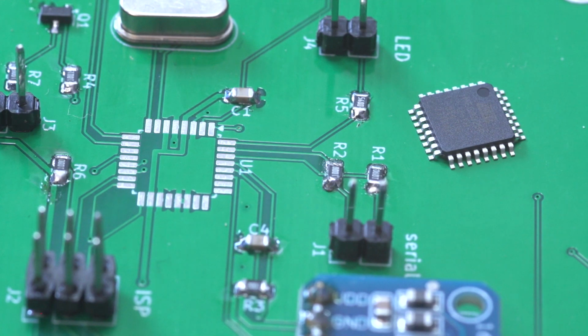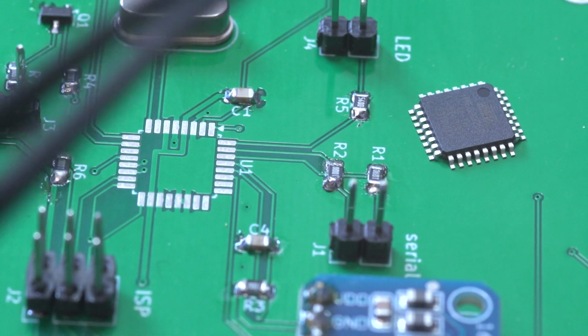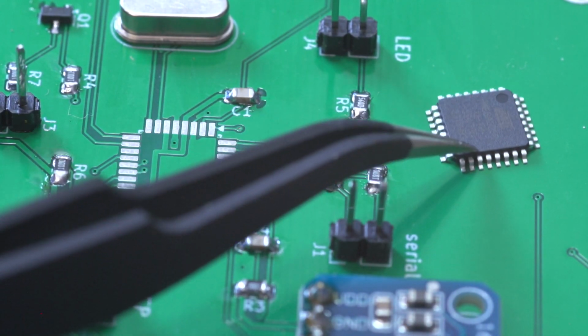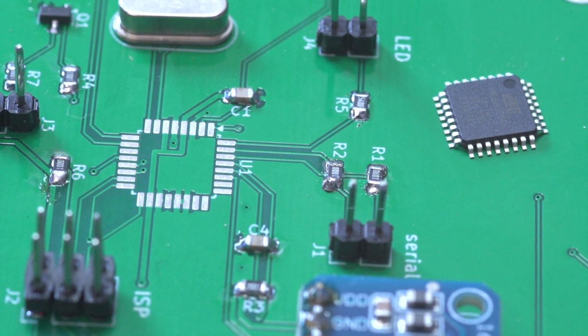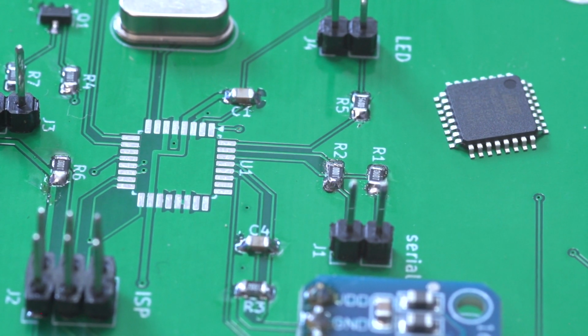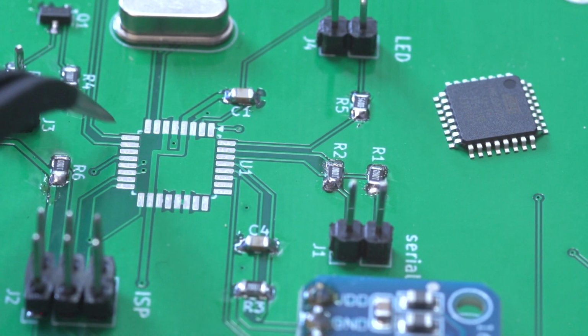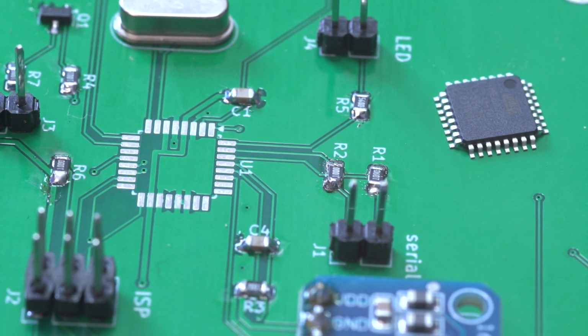Okay, so we've now got to the point where the components arrived. I managed to get our MCU. There it is here, just waiting to be populated onto the board, and it's going to go right in here. As I mentioned earlier, we've got a couple of options. We can just take the chip and use a very fine soldering iron tip and just solder it in. That's usually what I do.